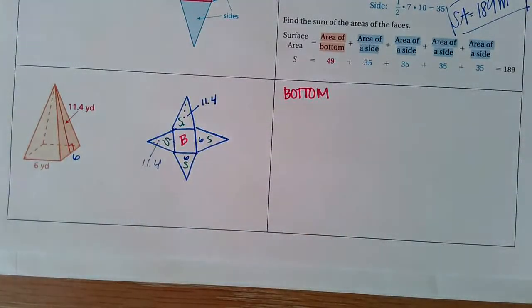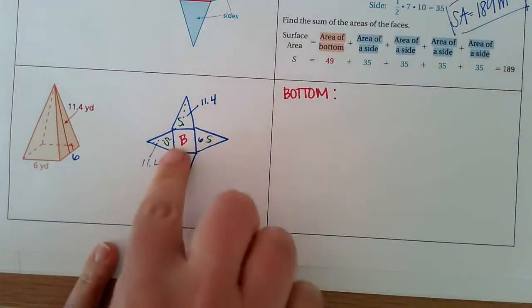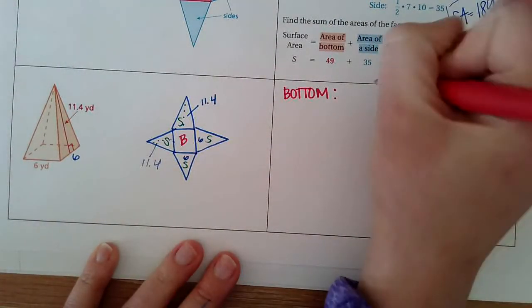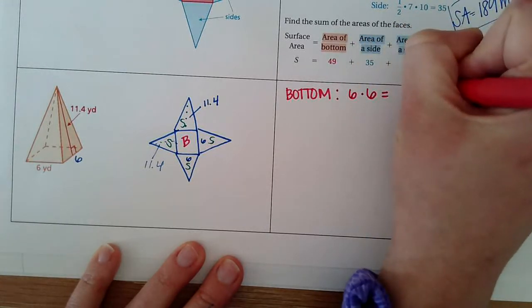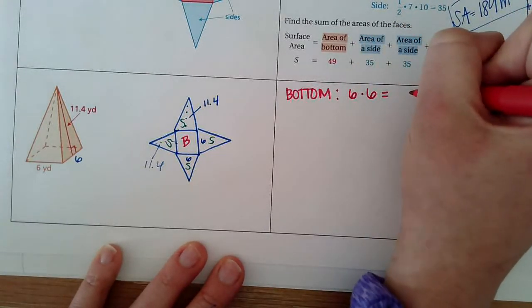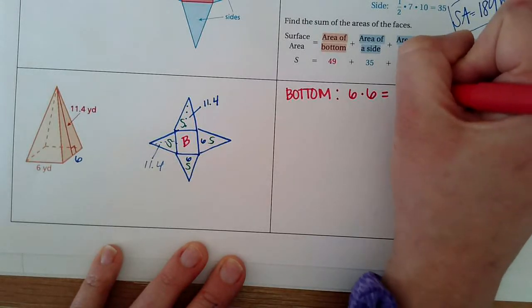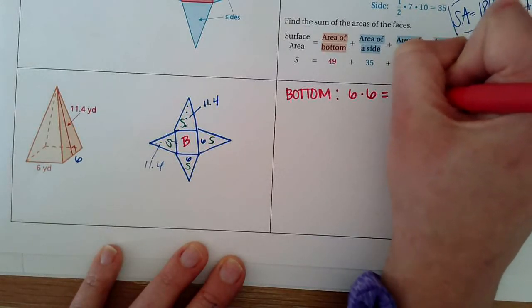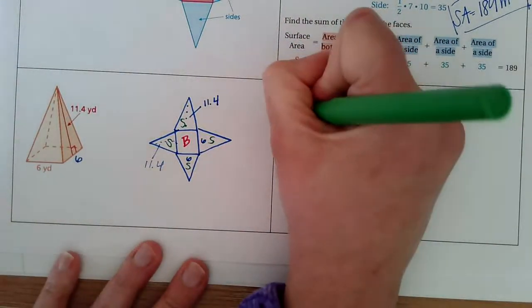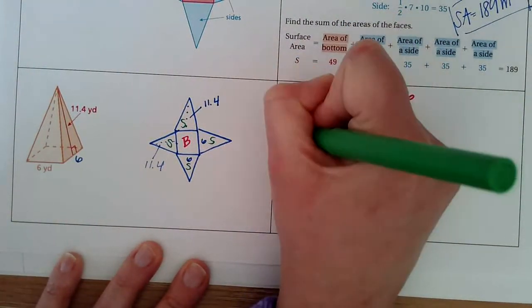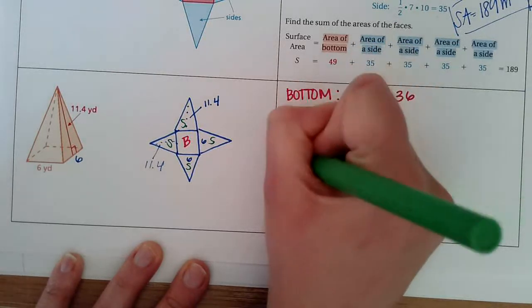Okay, so my bottom is a square or rectangle shape, so I go base times height or length times width, which is 6 times 6 equals 36. All right, next up, we've got our sides. Now, I do have 4 sides.